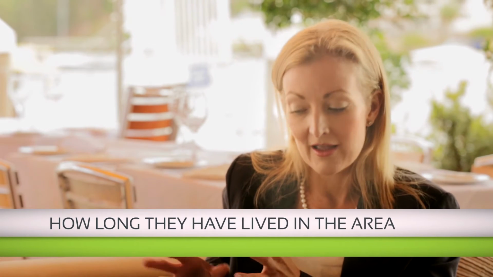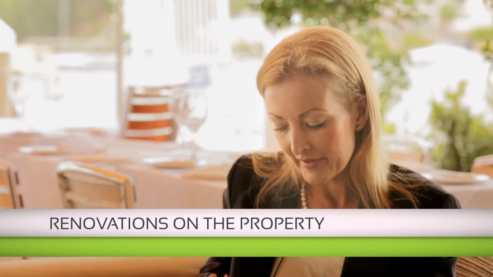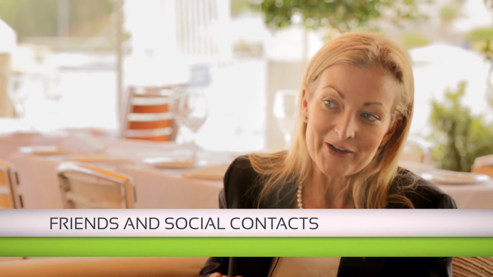How long the tenants have lived in the particular property, the ages of the tenant, the health considerations of the tenant can play in, how long the tenants have lived in the area, the employment of the tenant, any renovations that the tenants have undertaken on the property. Friends and social contacts of the tenants in the local area is a consideration.